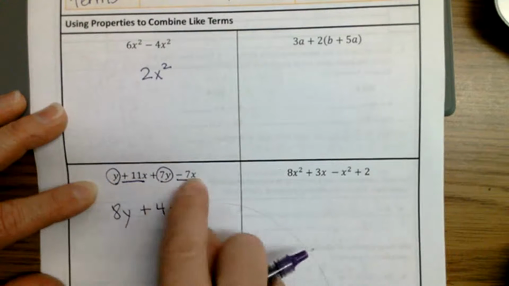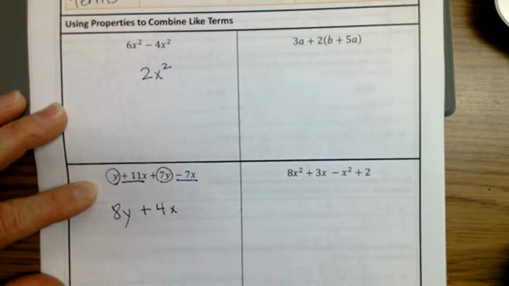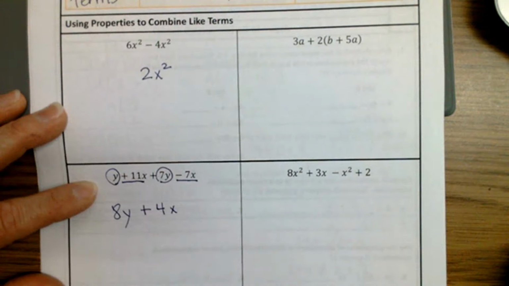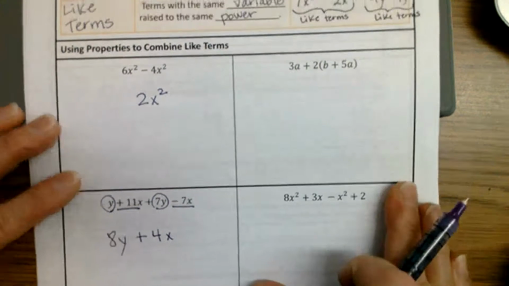This expression right here and this expression right here are equivalent expressions. They are worth the same value. If you plug in the same number for x in both expressions, the same number for y in both expressions, you will get the same value. Okay, these are equivalent expressions. Now, let's come back up here.